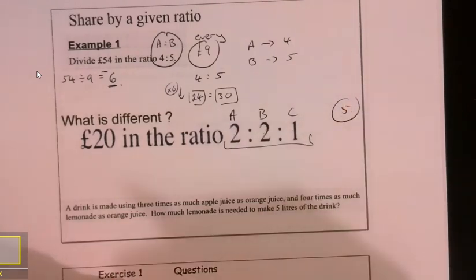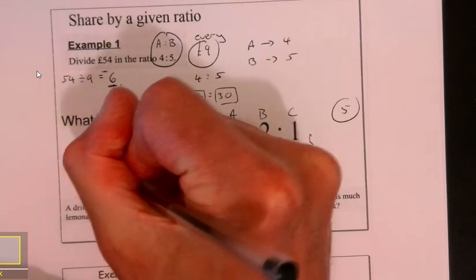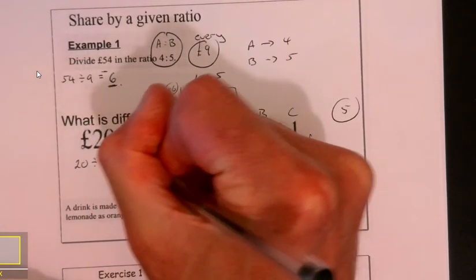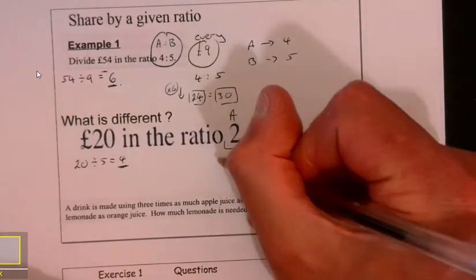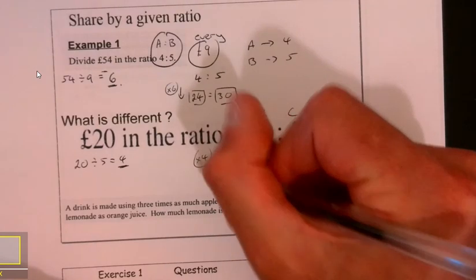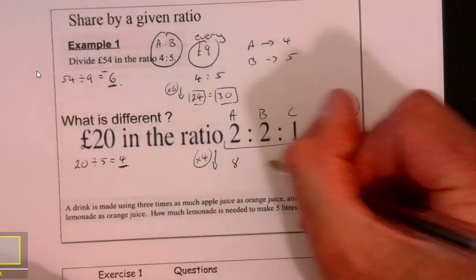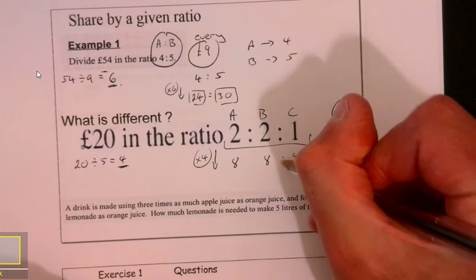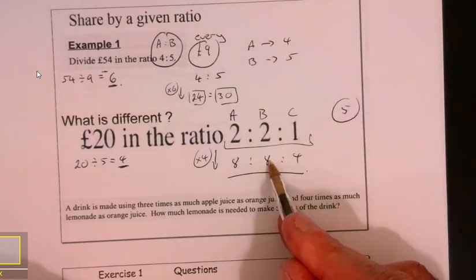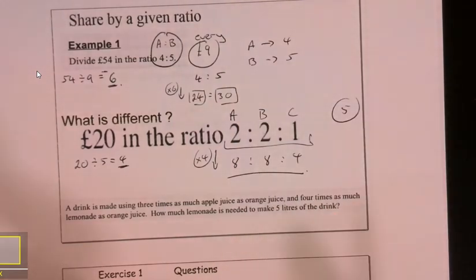How many fivers have I got? So 20 divided by 5. I've got 4 of them. So we just multiply everything by 4. 2 times 4 is 8, 8, 4. There you go. 8 plus 8 plus 4 is 20. There you go. I feel pretty confident.